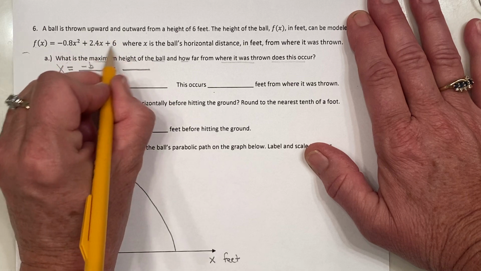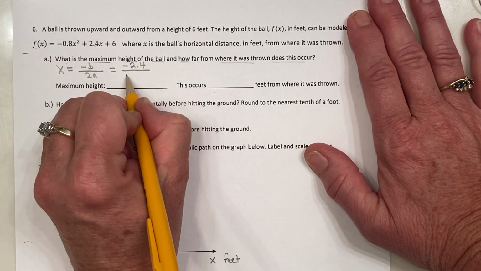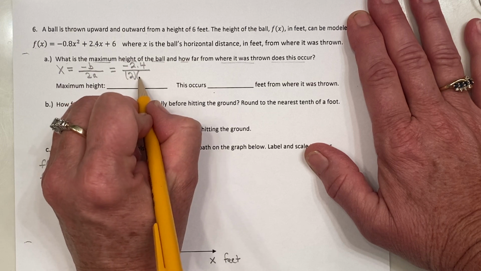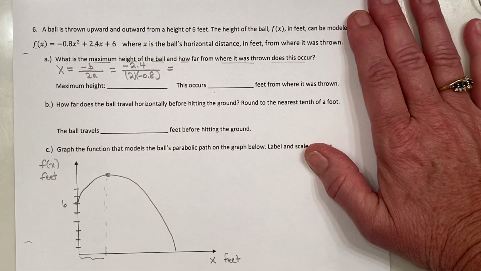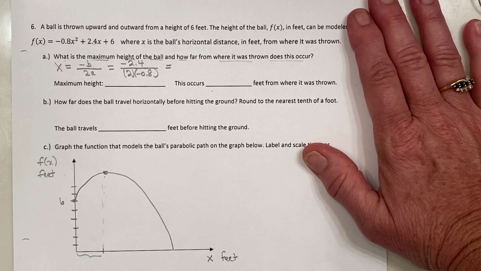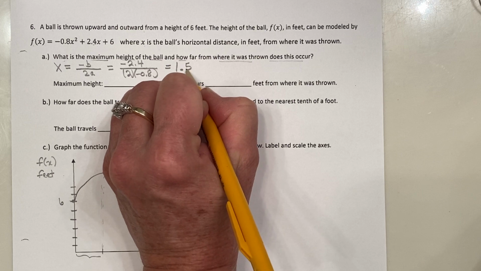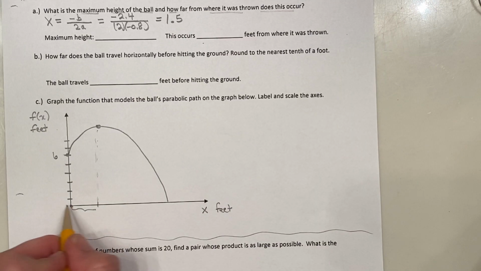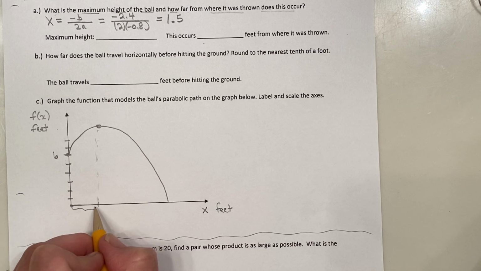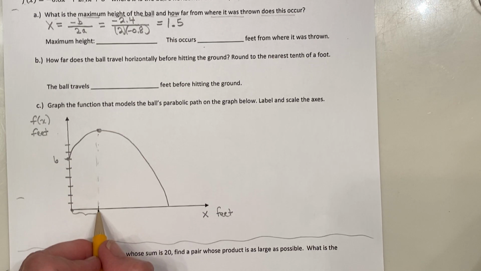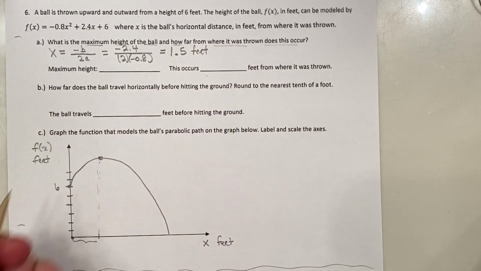So in the context of this problem, b is 2.4. Let's make it negative. And then 2 times -0.8. So if you go to your calculator and you find that value, you're going to get 1.5. So that's going to be the distance from this origin over here to right underneath the maximum height of that ball. So that's 1.5 feet.